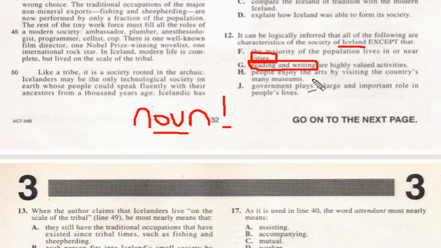Answer choice H, museums. That's the noun. Noun, noun, noun. Over here, it says government. See, kids, I'm looking for these nouns. Then, think of it this way. It's one question. You're asked 4 questions, but you really only get 1 point.